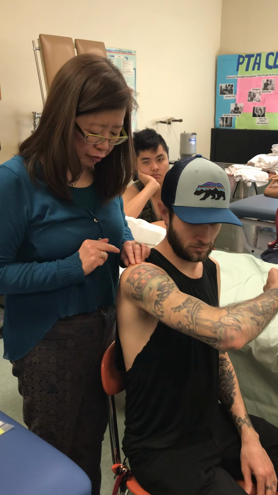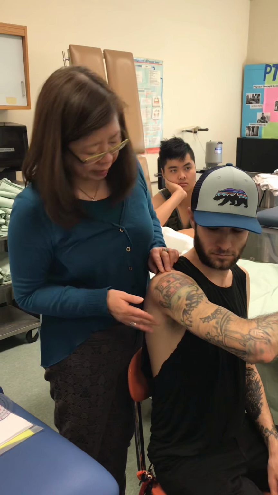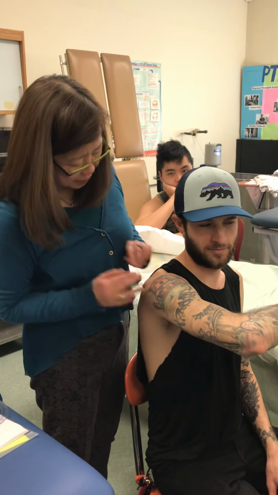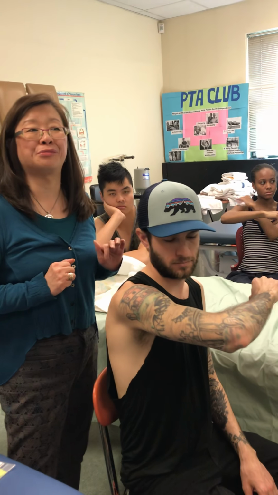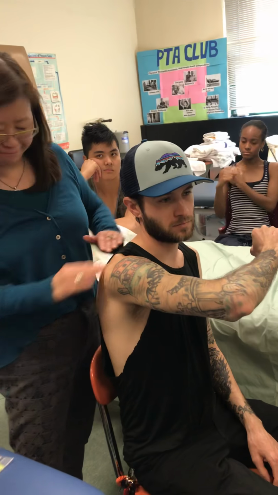What would I be using for my proximal? Where should it be lined up to? Trunk. Yeah, the top part of his trunk, using the base of the neck.